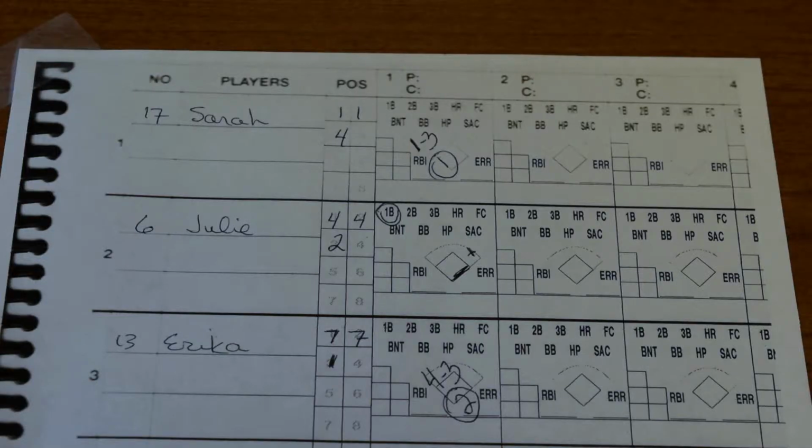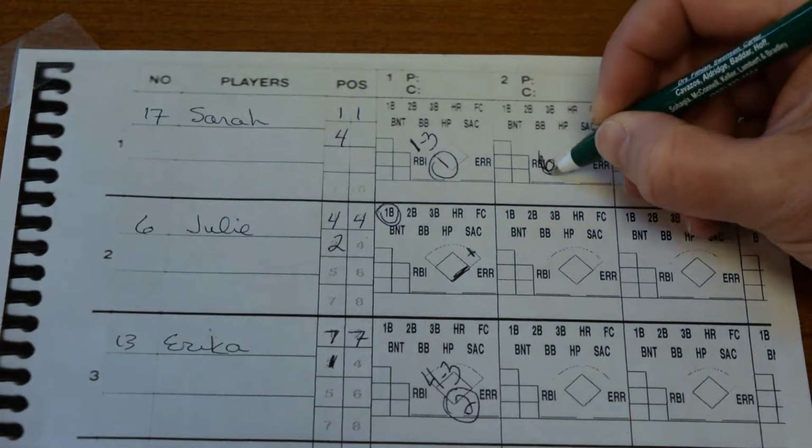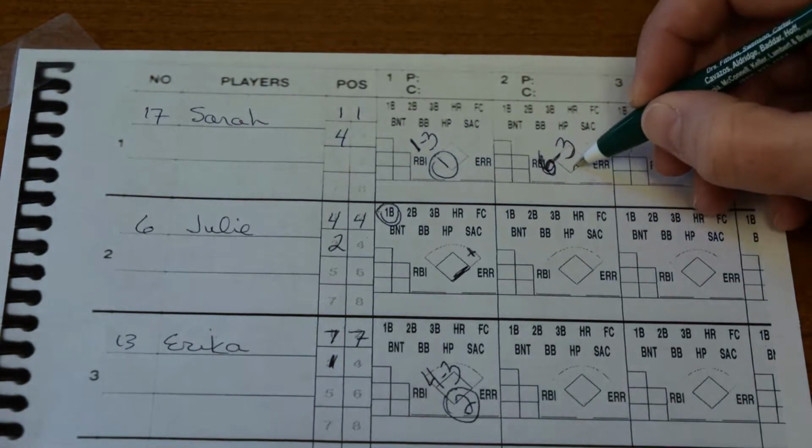On this one, it was hit to the shortstop, who threw to first base. Notice the first baseman made a really nice stretch, and she got her out. So you would write shortstop, so 6-3, with an out.